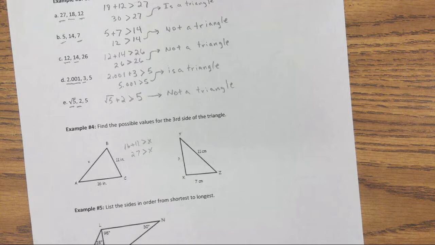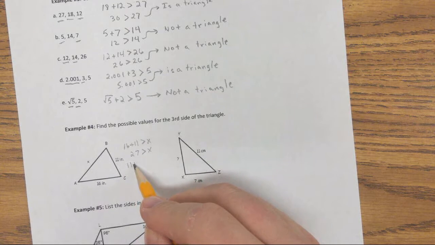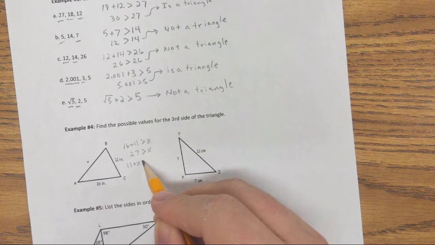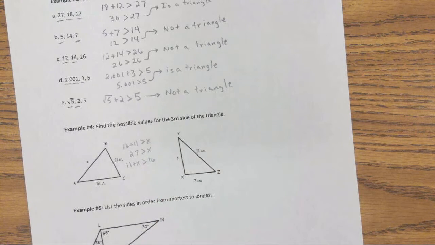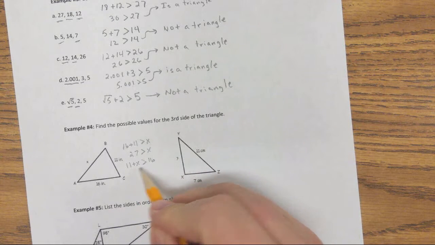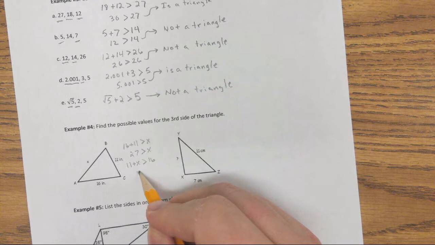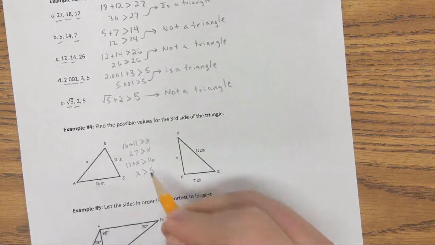Alright. Now we're going to go on the opposite end of that and make x the smaller side. So I'm going to take 11 plus x, and I know that has to be greater than 16. Which means that if I subtract 11, I get x has to be greater than 5.